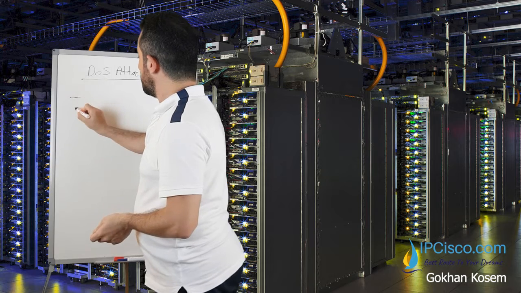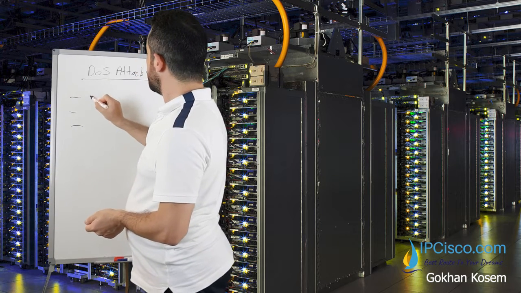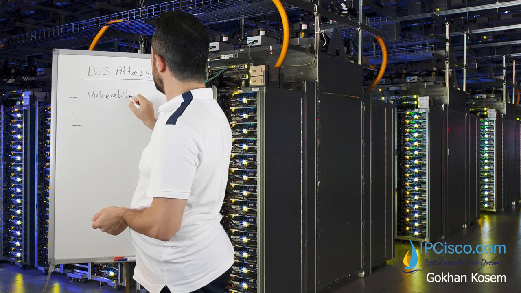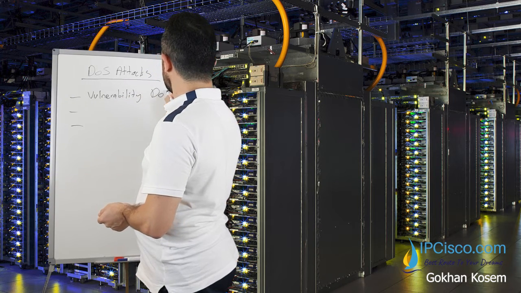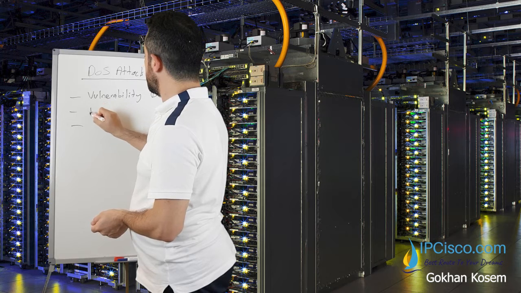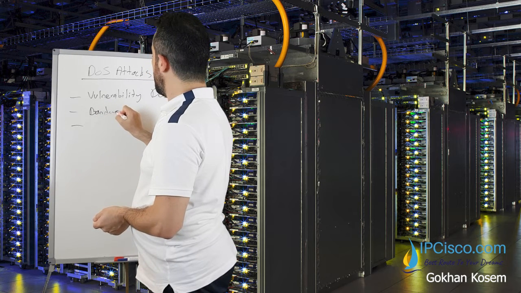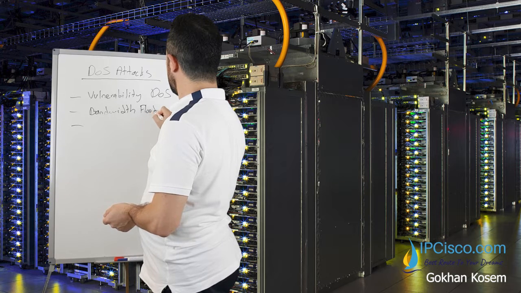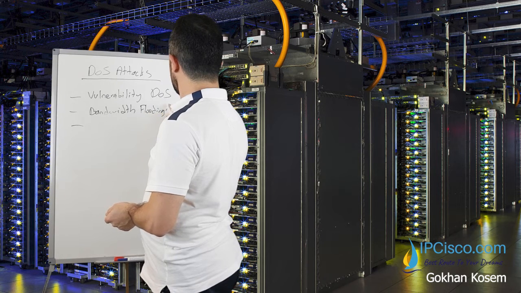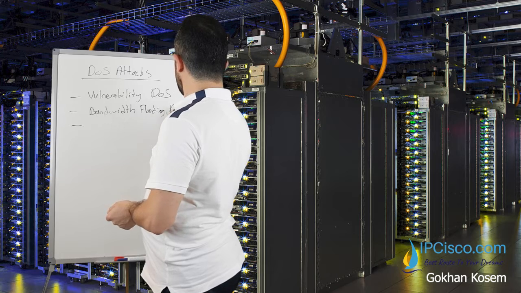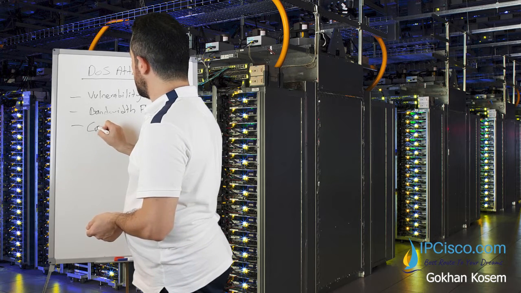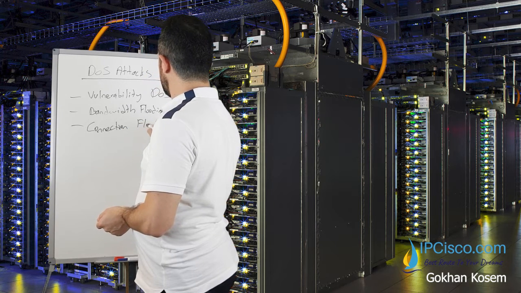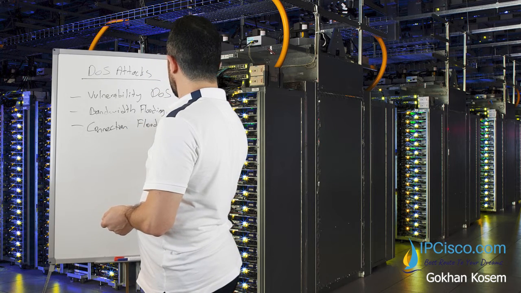So there are three types of DoS attacks. The first one is the vulnerability DoS attack. The second is the bandwidth flooding DoS attack. The other is the connection flooding DoS attack.